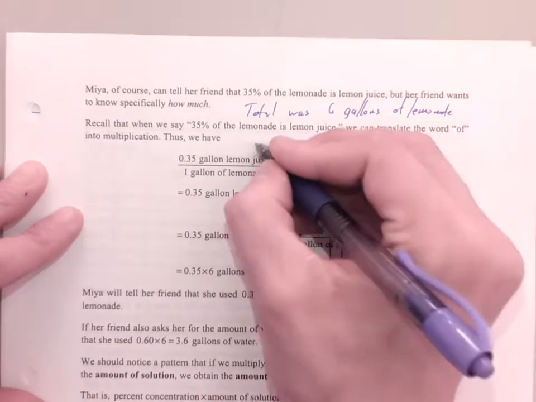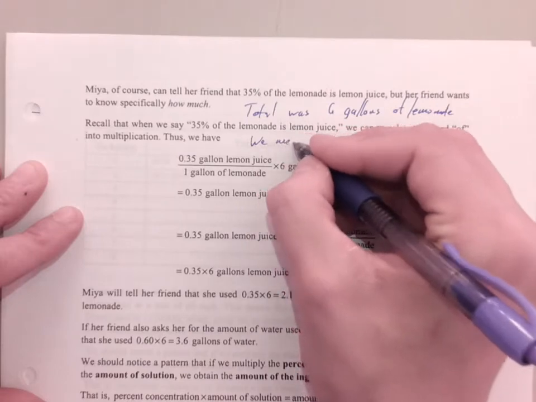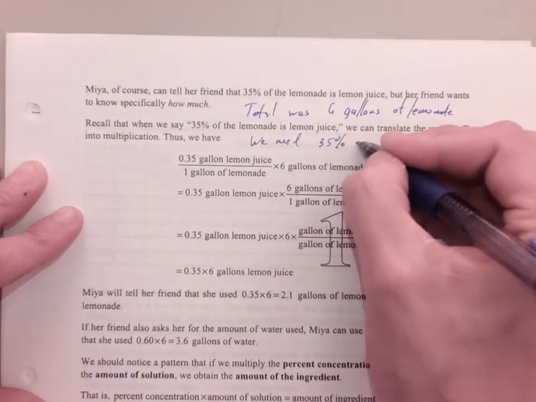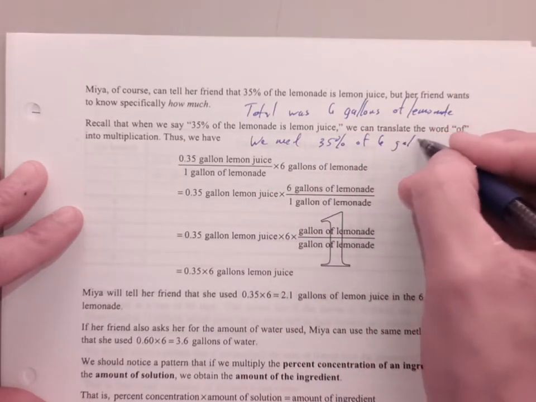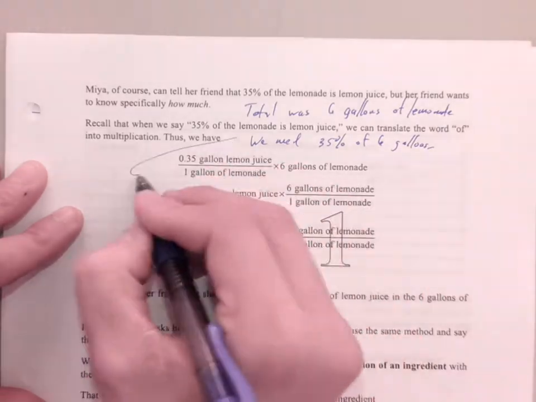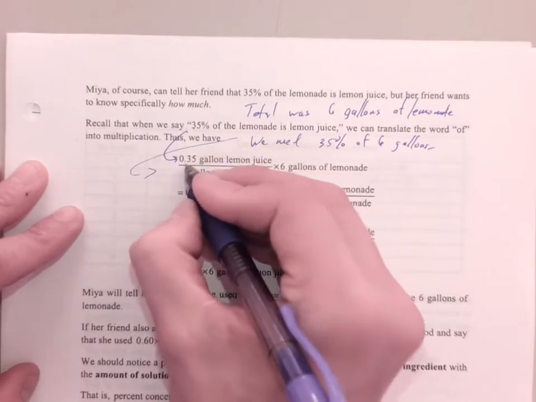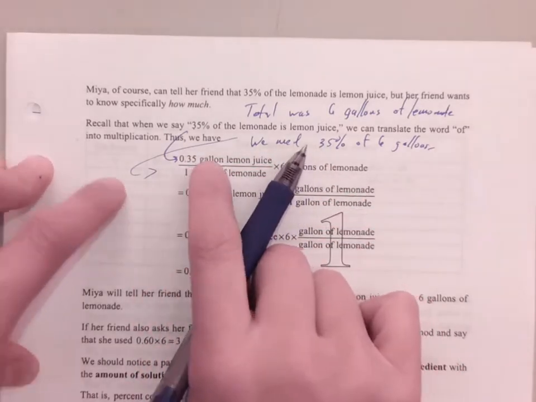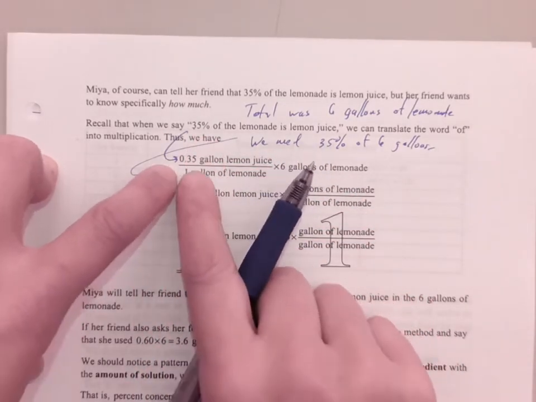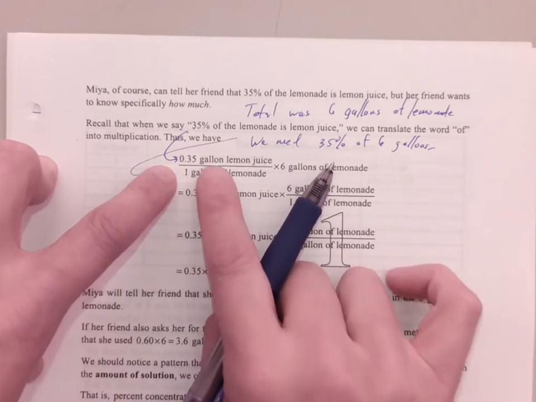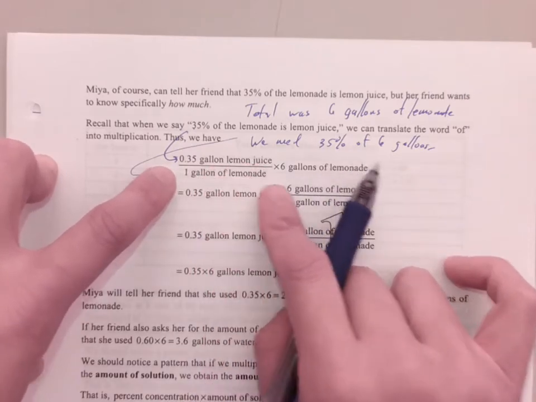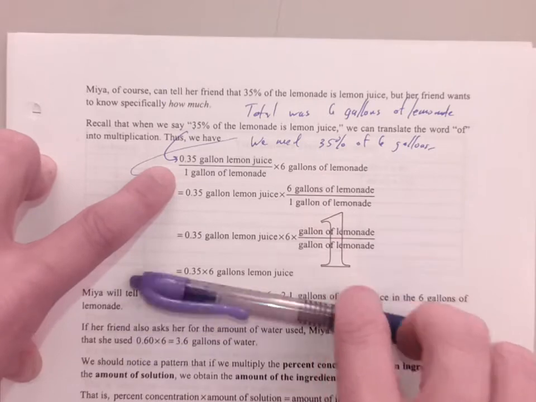So basically, we need 35% of 6 gallons. Essentially here. And notice over here, so what we have is 35% is going to be 0.35. From 2 quarters ago, we should remember how to convert a percent to a decimal. And then that is gallons of lemon juice per 1 gallon of lemonade multiplied by 6 gallons.